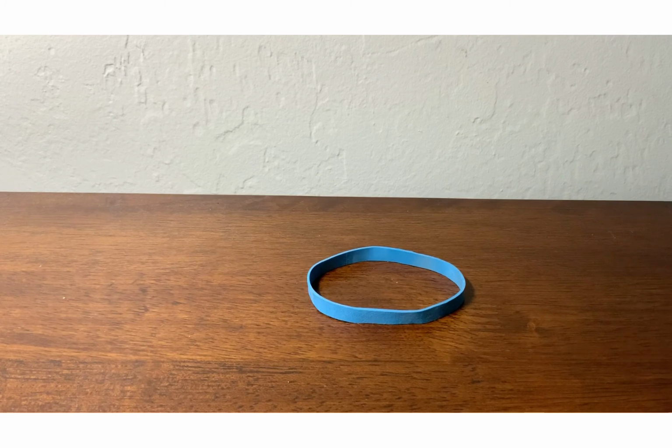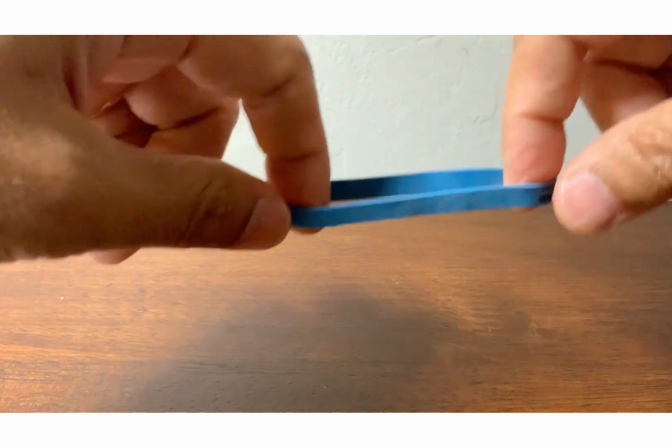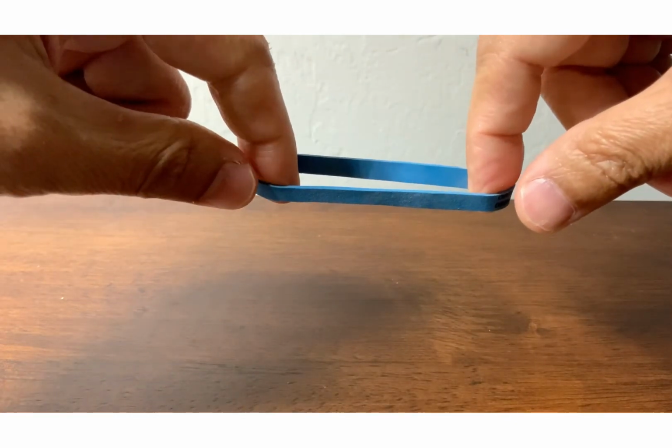This is the demonstration of Poisson's ratio, which is defined by nu, the ratio between the normal strain in the lateral direction and the normal strain in the longitudinal direction. As you can see, that is a rubber band in its natural condition, so no deformation yet.